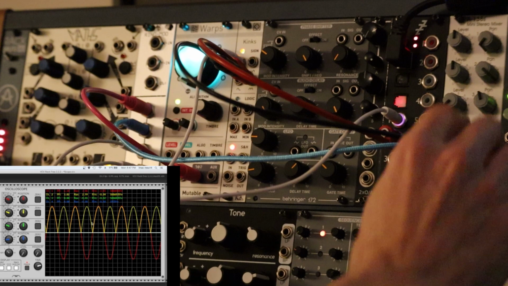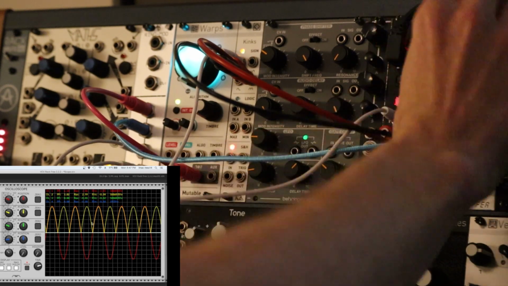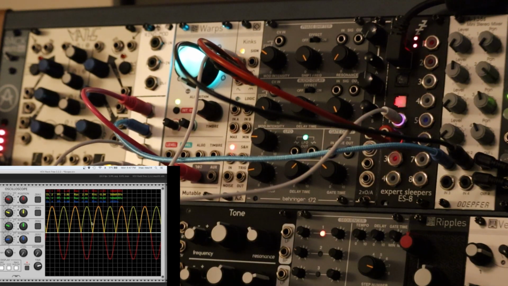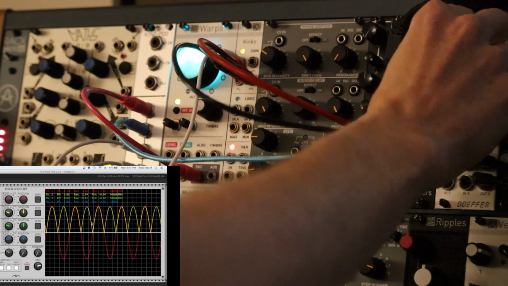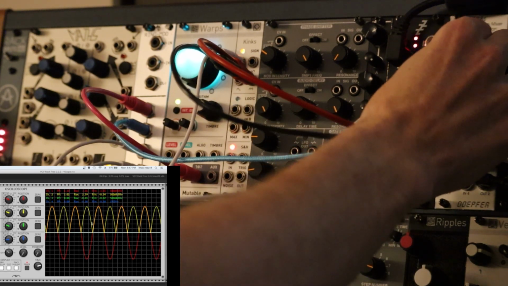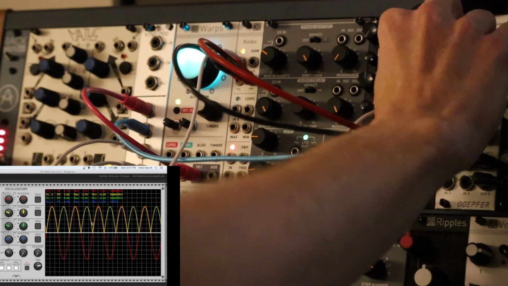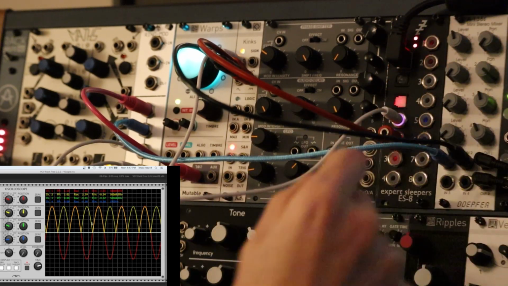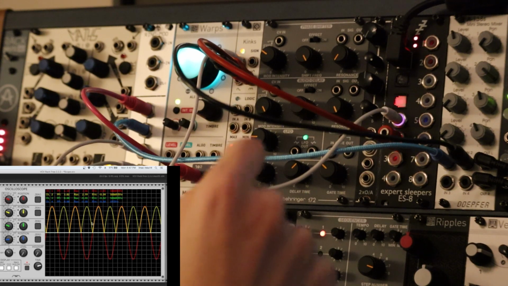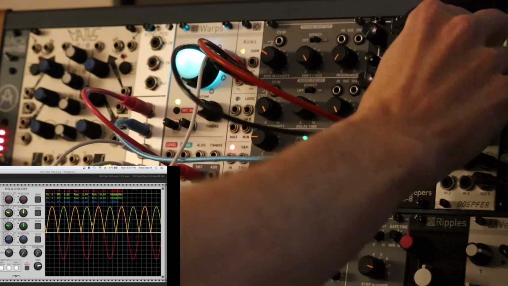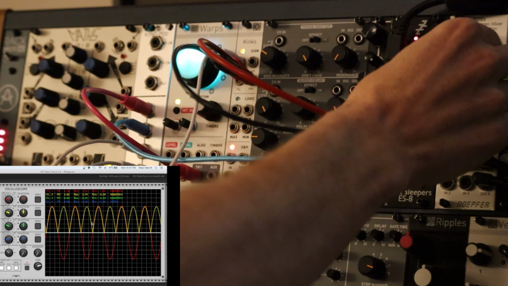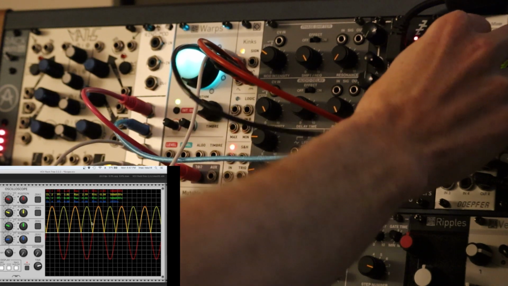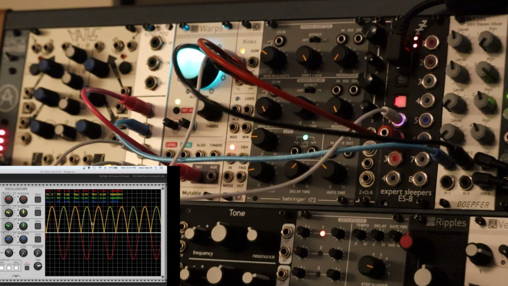And as you can hear, that's what it sounds like. And it sounds quite different from the original. There's that absolute value one. There's the original one. Here's them together. Starting to get some interesting harmonics happening.